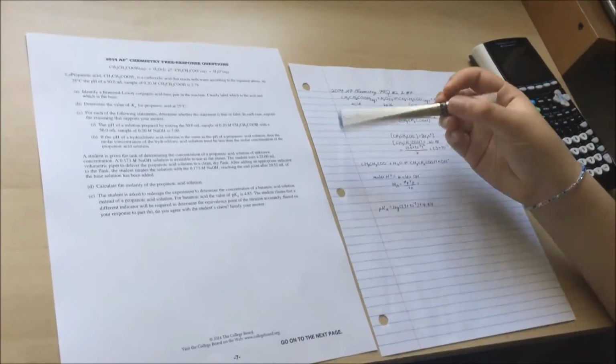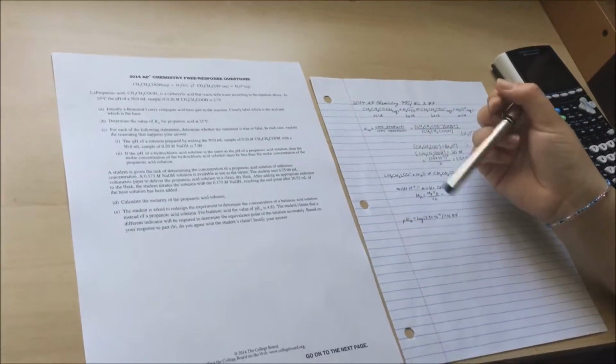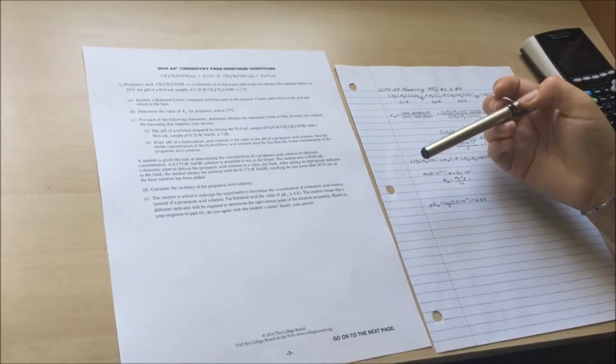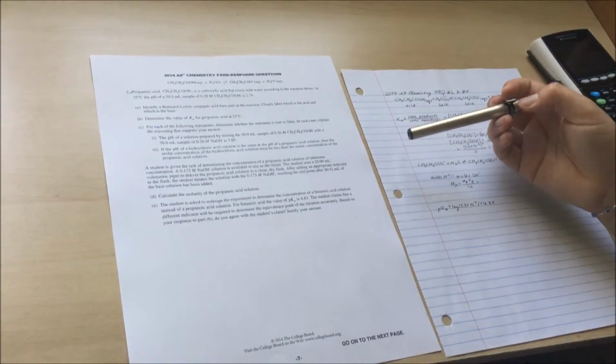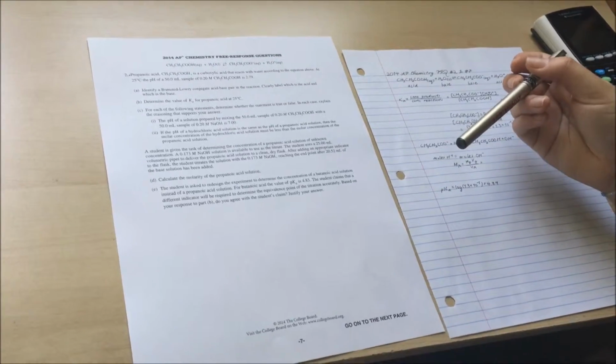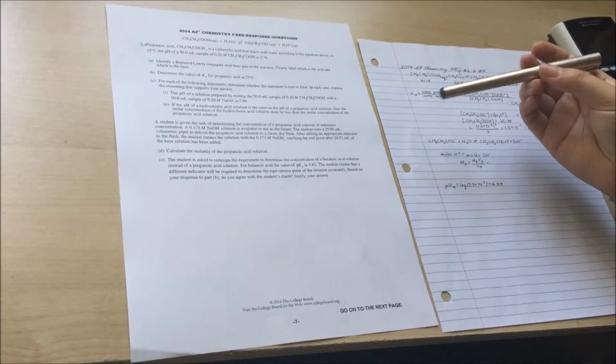A student is given the task of determining the concentration of a propanoic acid solution of unknown concentration. A 0.0173 molarity NaOH solution is available to use as the titrant. The student uses a 25 milliliter volumetric pipette to deliver the propanoic acid solution to a clean, dry flask.